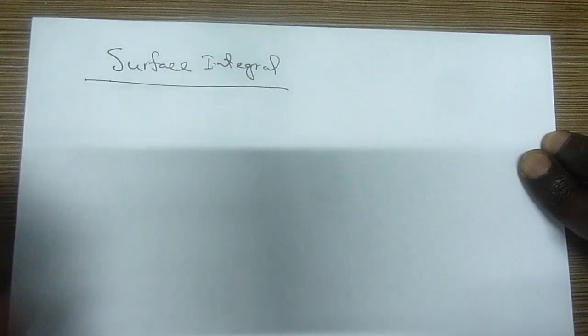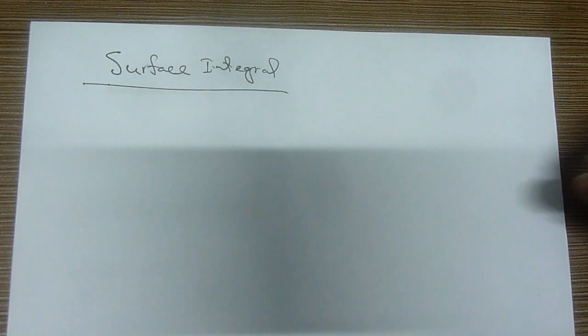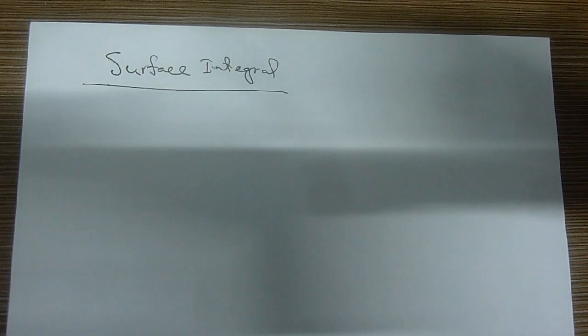Here we're going to incorporate everything: the curl, divergence, and gradient, all these components including triple integral and double integral, everything will come into this topic, and we're going to combine all of it into one single topic called surface integral. This topic requires very intensive understanding, therefore please be attentive.